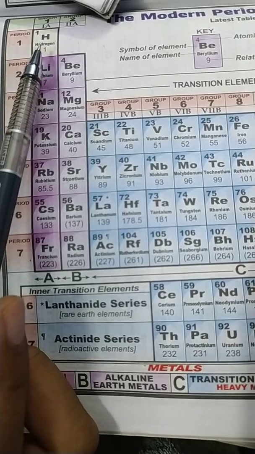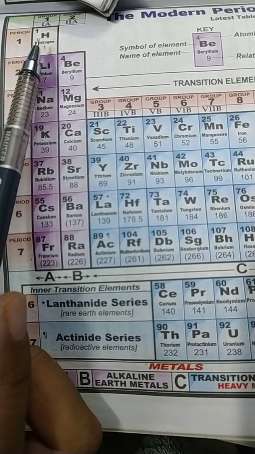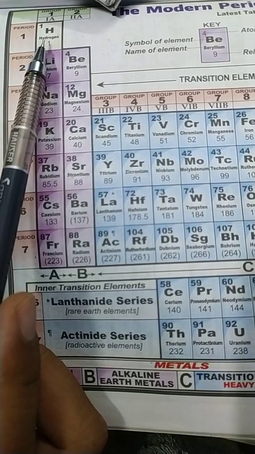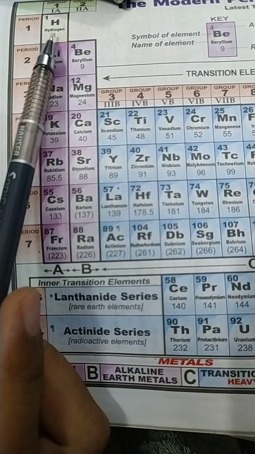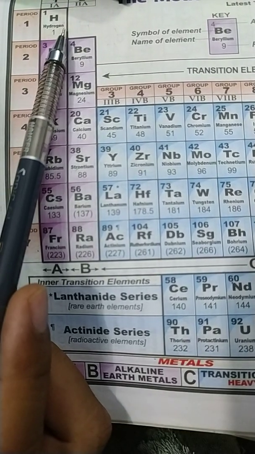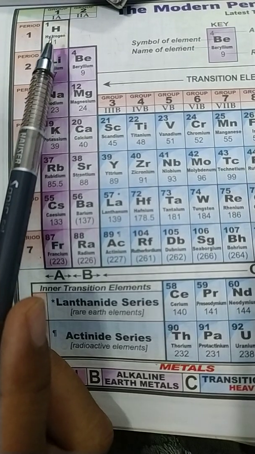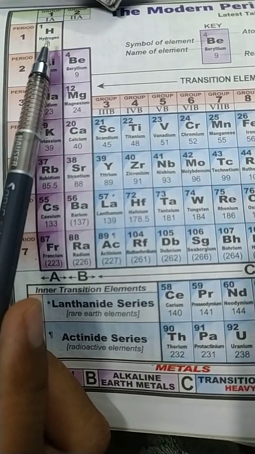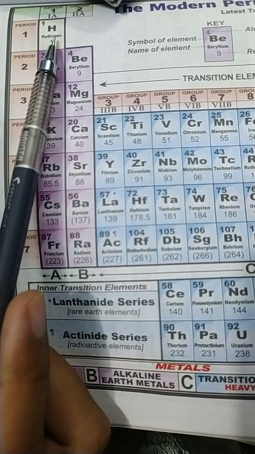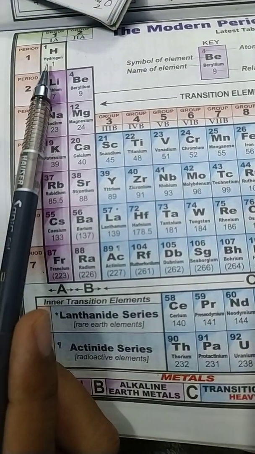Then we also see that hydrogen has got dual nature. What is dual nature, children? It exhibits nature of 2 different sets of elements. Hydrogen has the electronic configuration 1. So either it loses its 1 electron or it gains 1 electron.